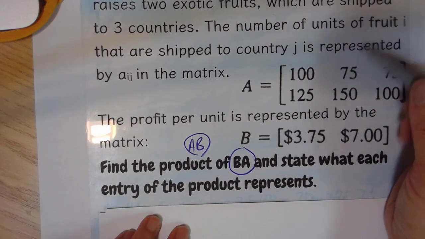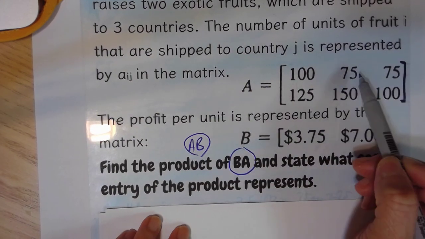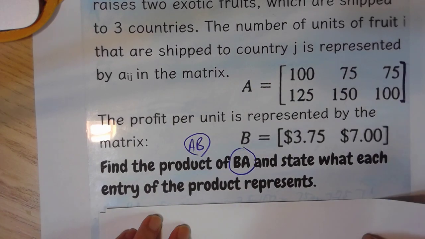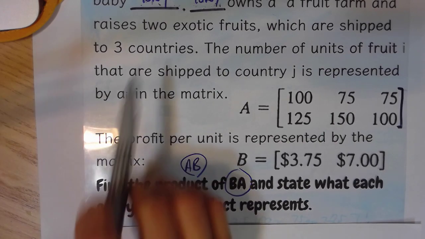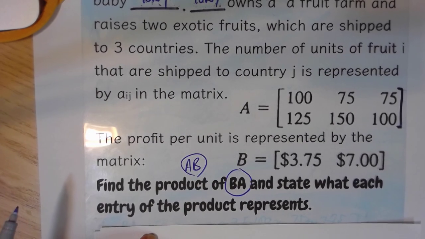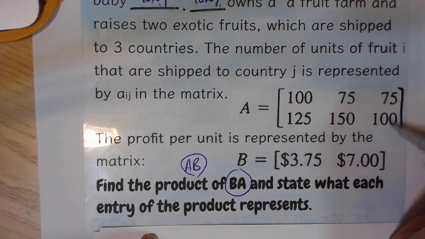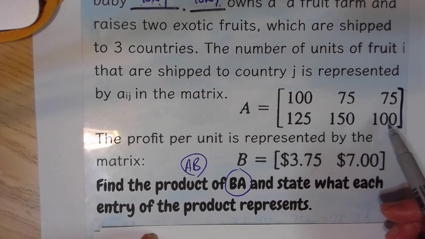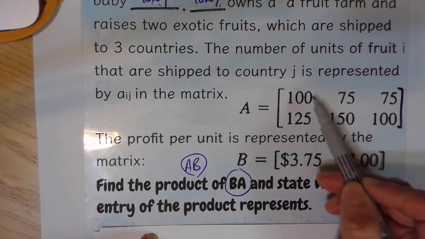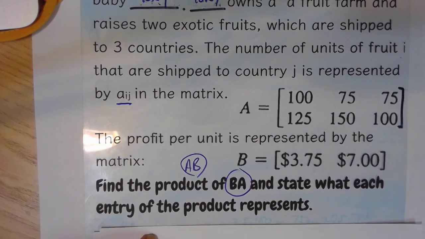Now, have you figured out what each of the columns are, should I read this by rows or by columns? What does the 100 stand for? What does the 75 stand for? Make sure you relate that to the actual situation. So it says we have 3 countries and 2 exotic fruits. So I hope you were thinking, oh, these columns represent each country, and these rows represent the fruit. So there are these 2 exotic fruits produced for each of these countries, i, j. That's why it's Aij.